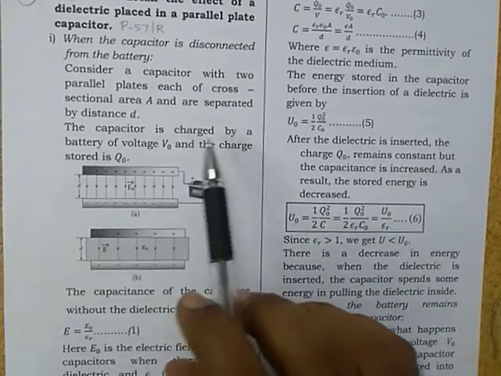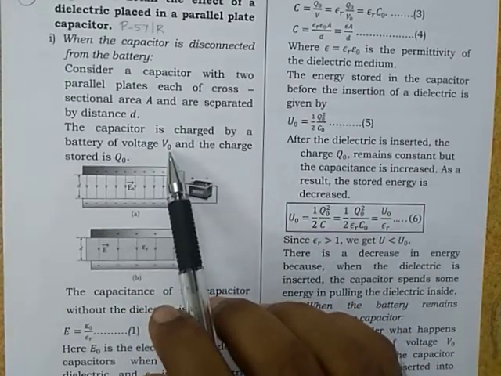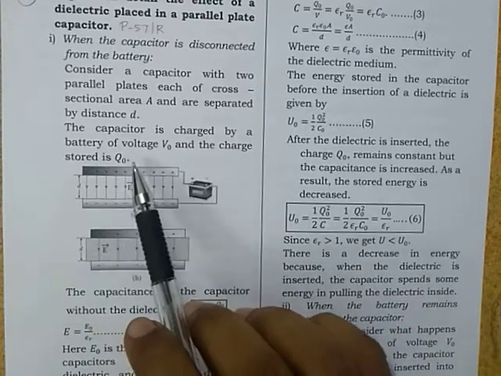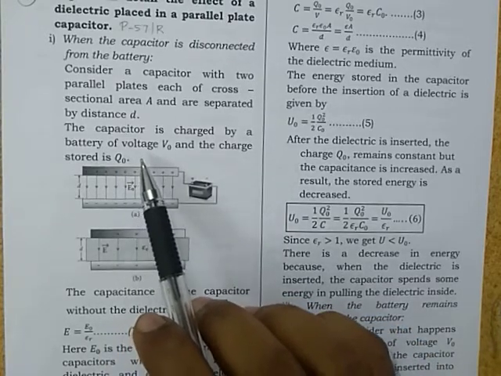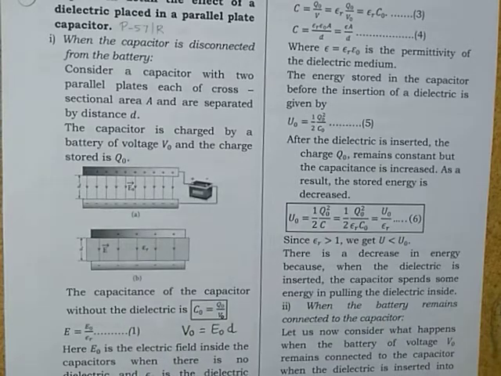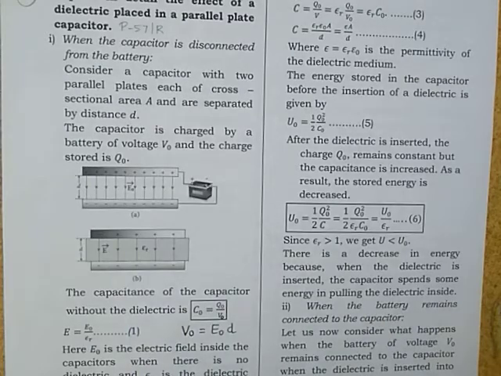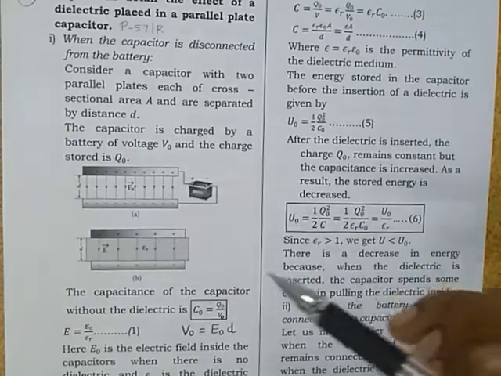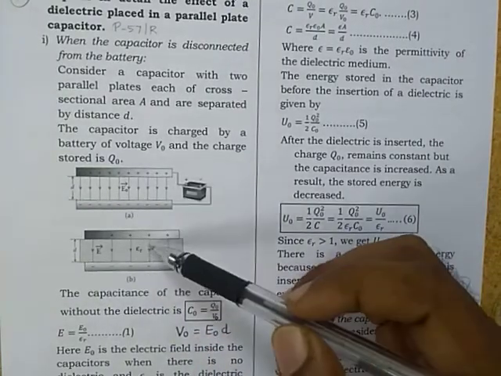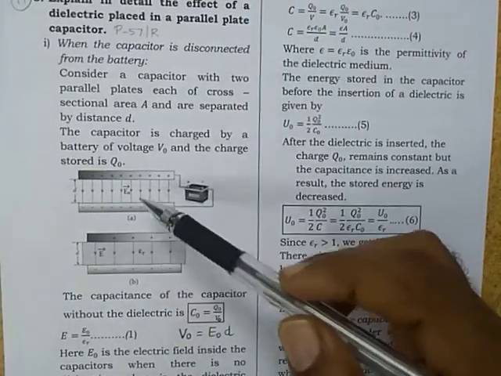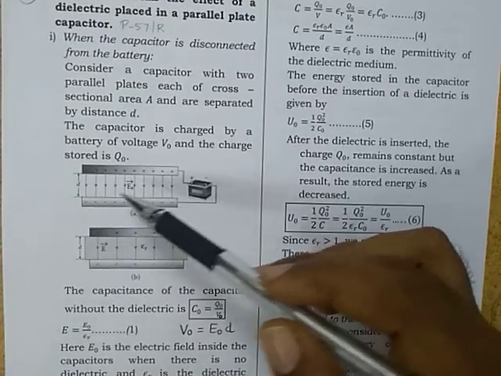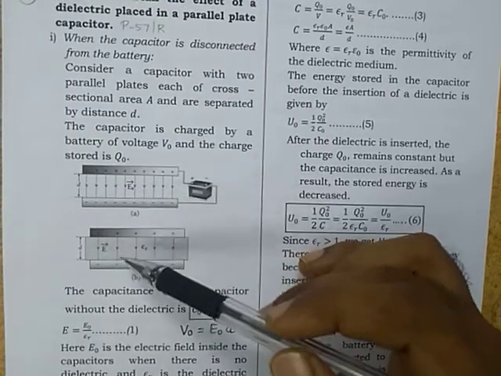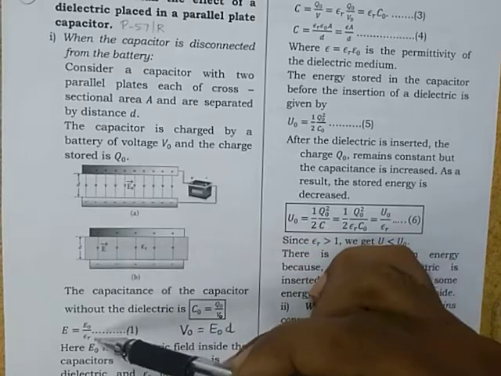For that condition, the capacitor is charged by the battery of voltage V0 and the charge stored is Q0. So the charge in the capacitor will be constant. For this case, which one is constant? The charge on the capacitor plate will be constant. After inserting the dielectric medium, the number of lines decreases, so the electric field also decreases.